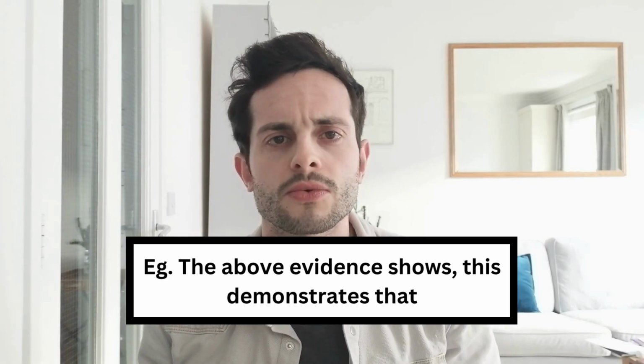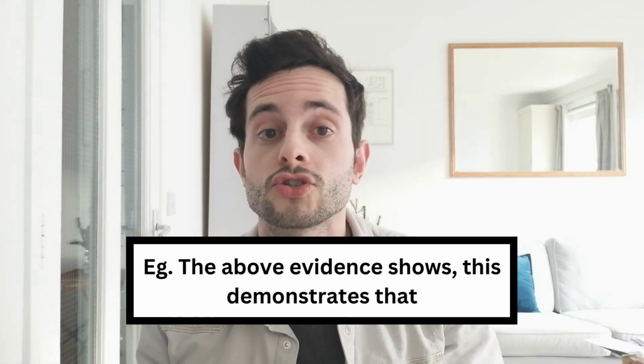We can begin this part of the essay paragraph with a phrase such as the above evidence shows, or this demonstrates that. Again, this is a signal to the reader that we're beginning to analyse what we've just said. We're beginning to discuss the evidence and therefore answer the essay question. After using one of these markers, we then want to launch into the actual explanation or analysis part of this paragraph.